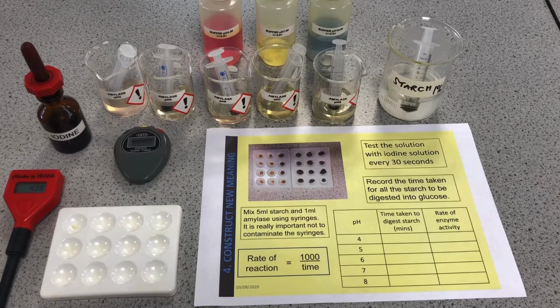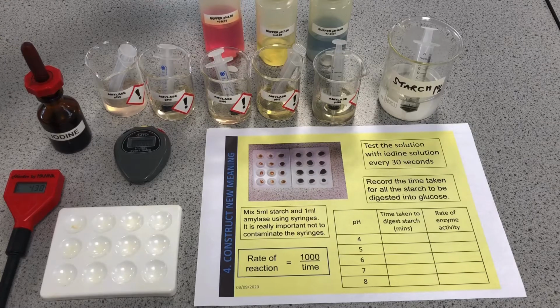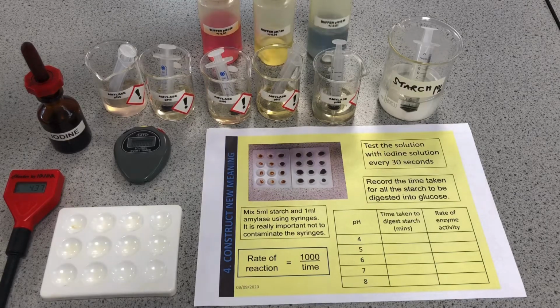Now, when the technicians make up the amylase, it is at a fixed pH, usually around 5 or 6. And then we use these, and these are called buffer solutions, okay? You have to know about these for the required practical. We buy these and they are specific pHs. So this one is buffer pH 4, this one is 7, and this one is 10.